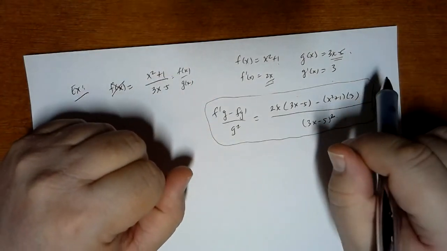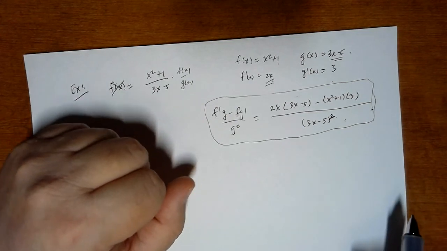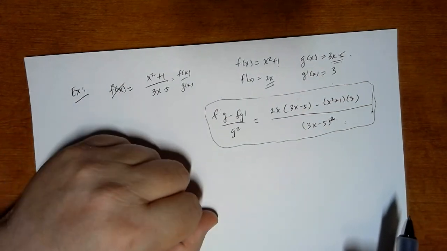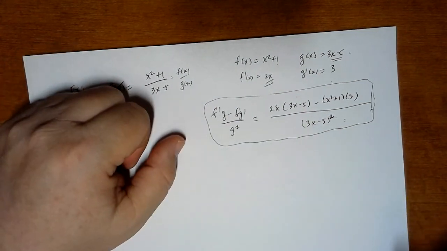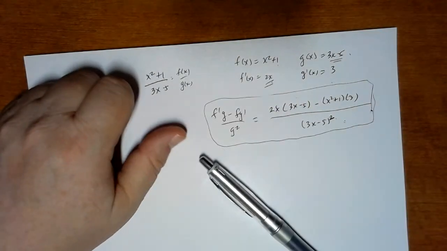Okay, so the next video, the drill practice for section 3.2, will help you remember the two formulas. Okay, try it out, and I'll see you later.